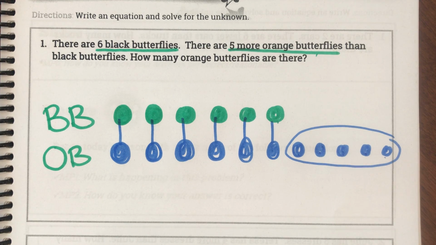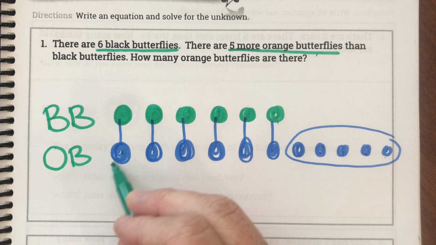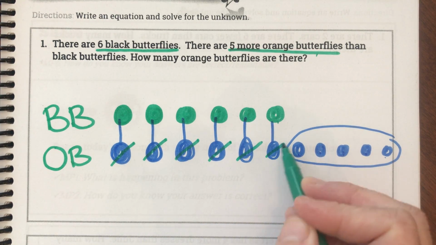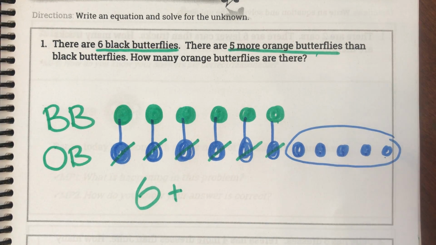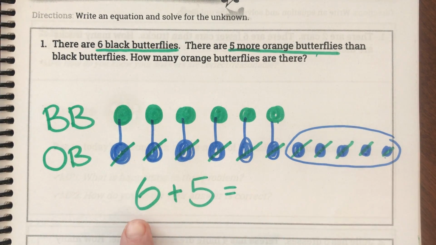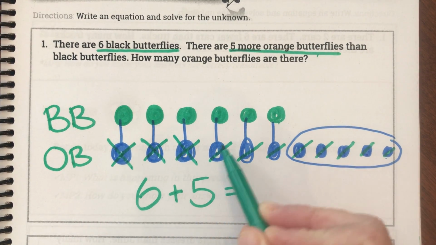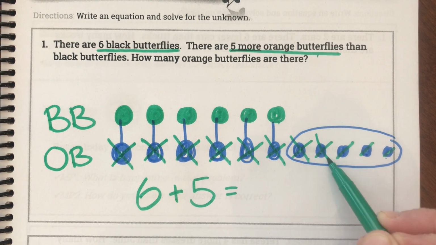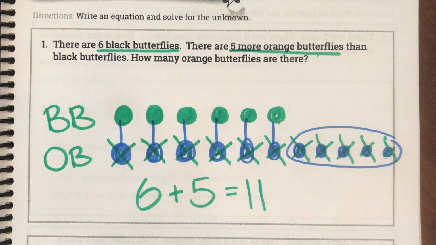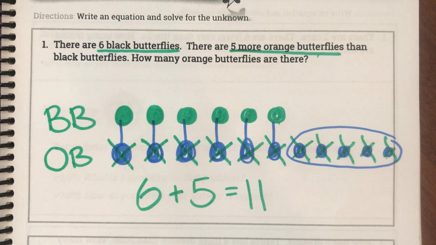Okay. So our question says, how many orange butterflies are there? Well, we had how many to start with? We had 1, and we can count them. 2, 3, 4, 5, 6. We had 6, and we added how many more? 1, 2, 3, 4, 5. So there were 6, and we added 5 more to the orange. And how many are there total orange? We can go back and count them all. 1, 2, 3, 4, 5, 6, 7, 8, 9, 10, 11. So there are 11 orange butterflies total. Okay, let's look at our next one.